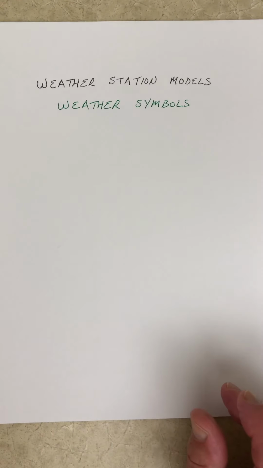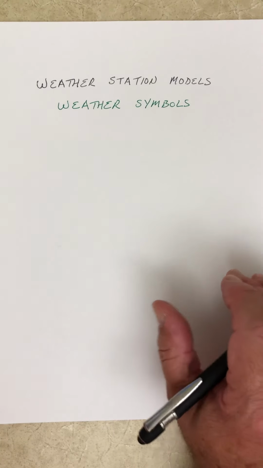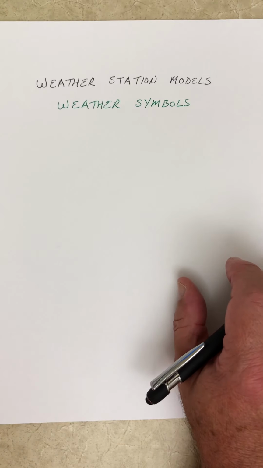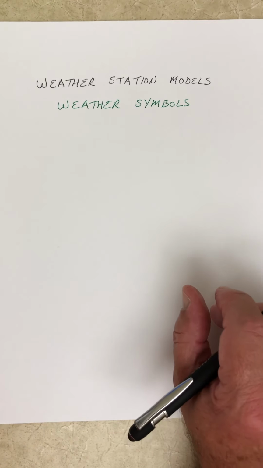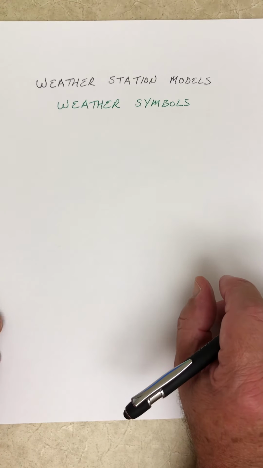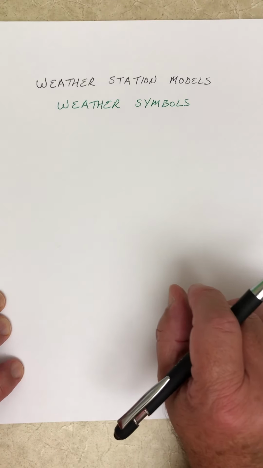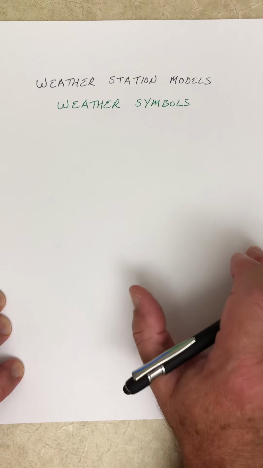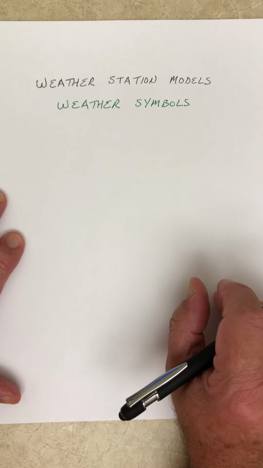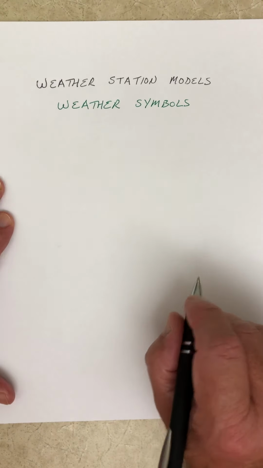All right, so what happens if there is actually some weather going on? How do you report that on a weather station model? As I mentioned, this will be to the left of a weather station model, located between the temperature and the dew point temperature. There are certain symbols that we use in meteorology to indicate the type of weather that is occurring, and we are going to be looking at the most typical types of weather that are reported.